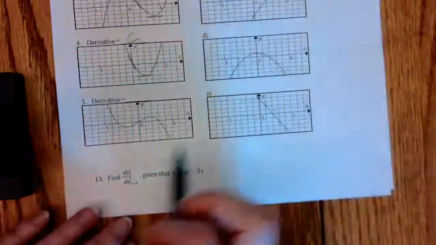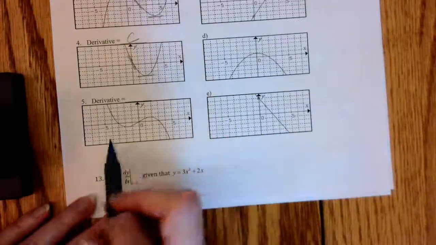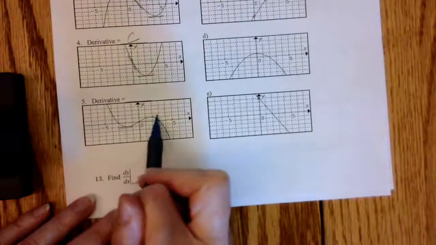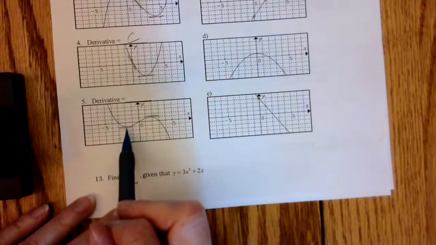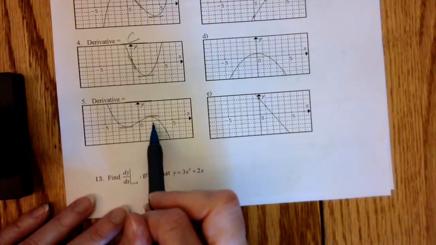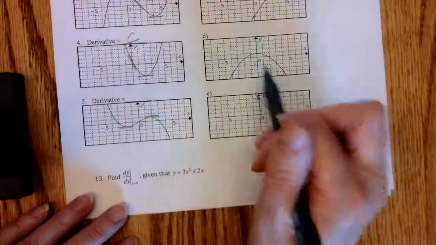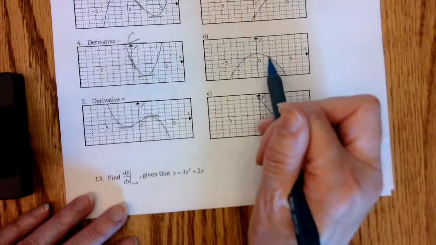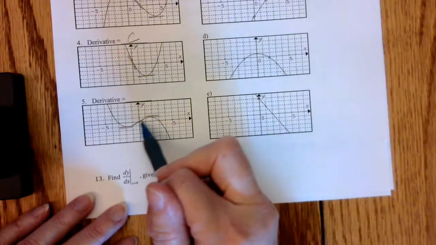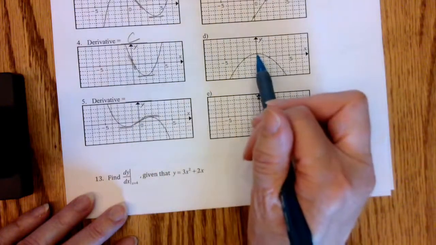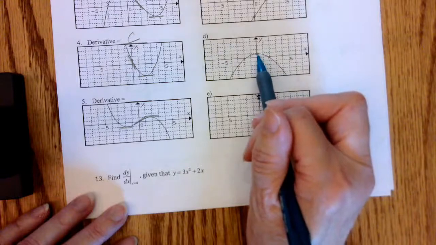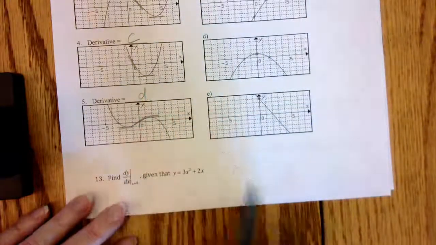For 5, another cubic, going for those flat spots again. And those flat spots are occurring at -2 and close to 2. That graph is right here. And if you check in between, I have a positive slope, not very big positive slope, looking at about a slope of almost 1. We've got a match with D.